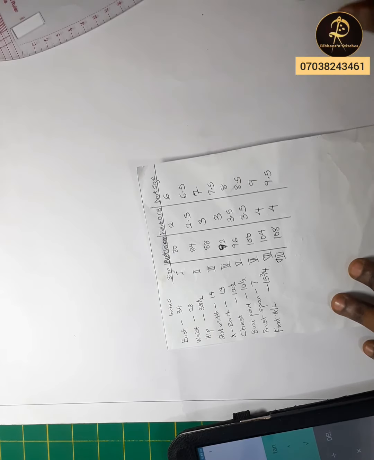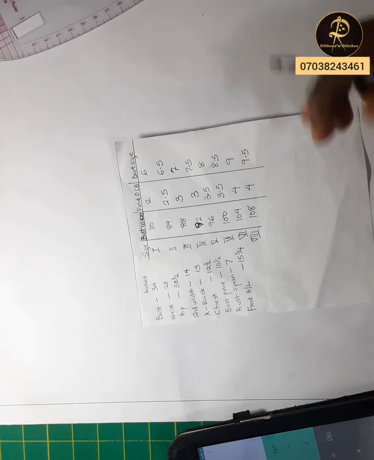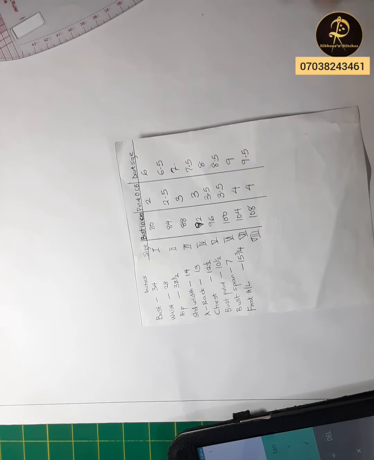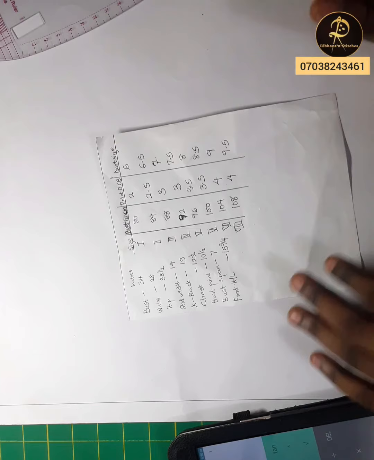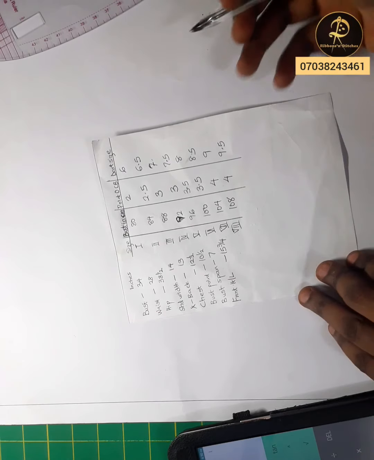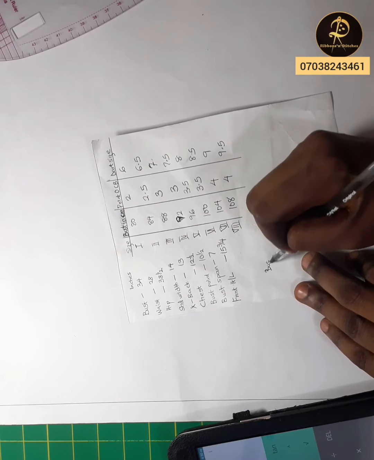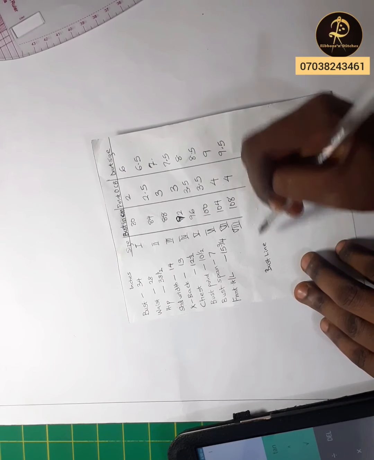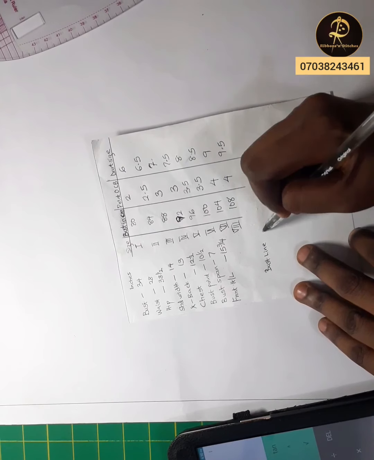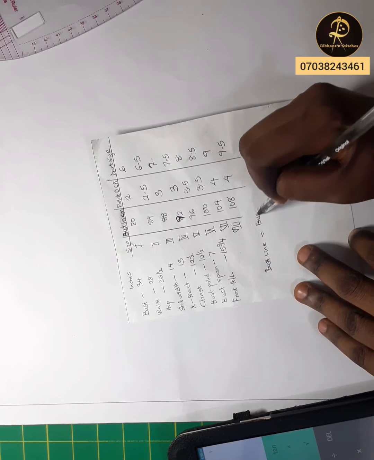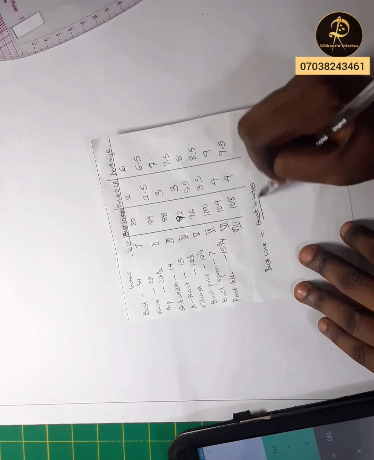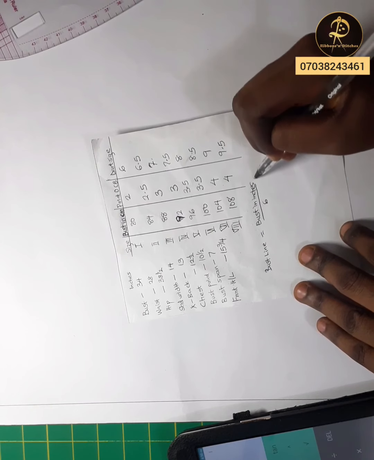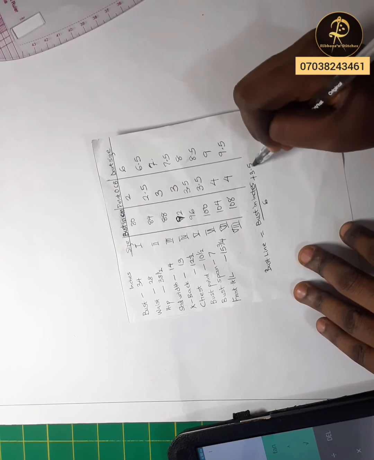So here are the proportions we need. To get the bust line, although in the table of proportion you have the bust line, as I said, this is for a layman who is not even familiar with the table of proportion. So the bust line we're using here is not what you use in freehand. Just watch me as I go. Bust line equals bust in inches divided by 6 plus 3.5 inches.